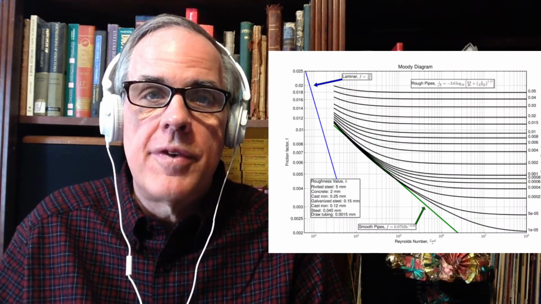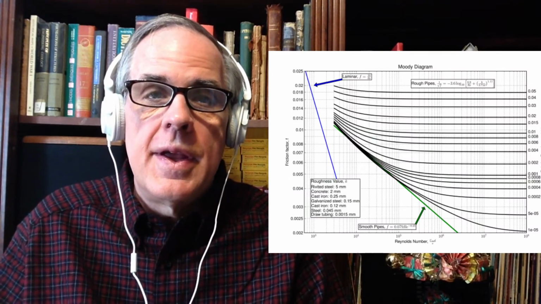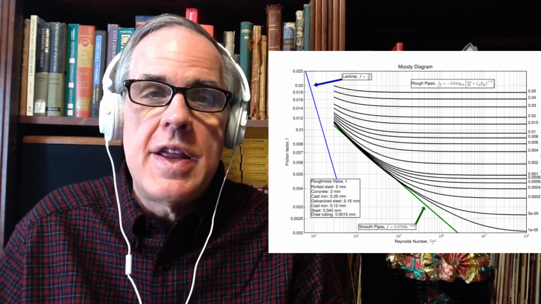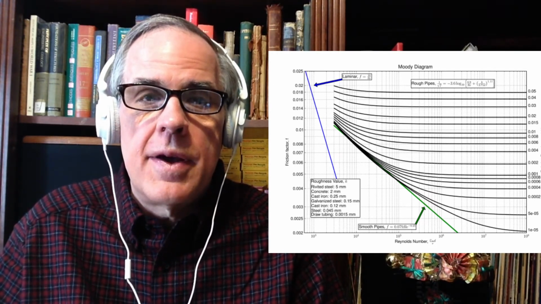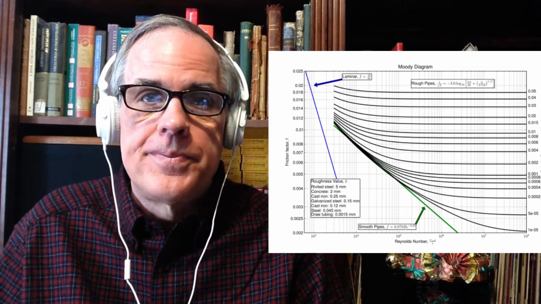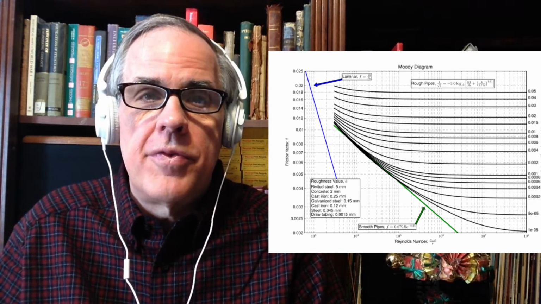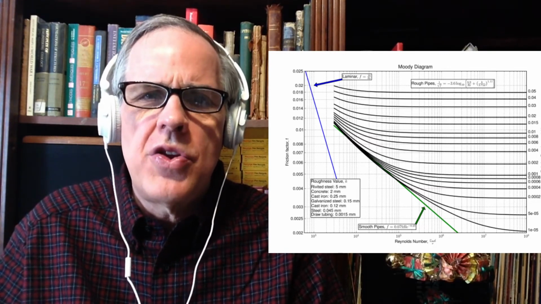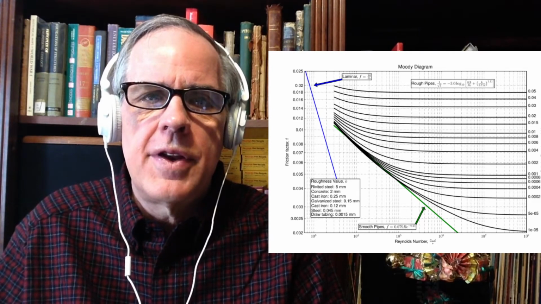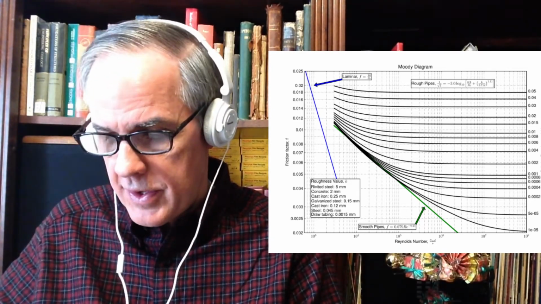The Moody Chart was developed back during World War II. And it basically encapsulated a lot of research that had been done, both theoretical and practical and experimental research, into the nature of fluid flow in pipes. And it's a little tricky to use. Let's define some quantities for the Moody Chart that we need to have.